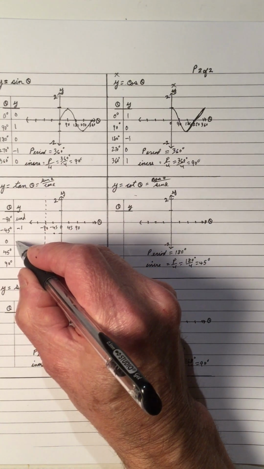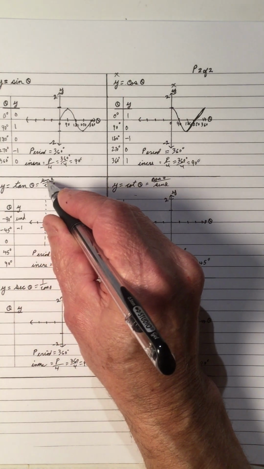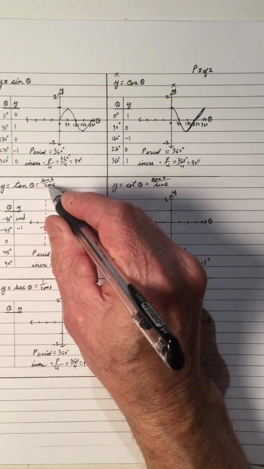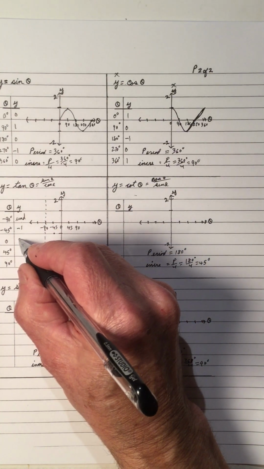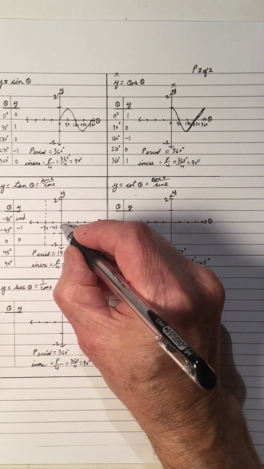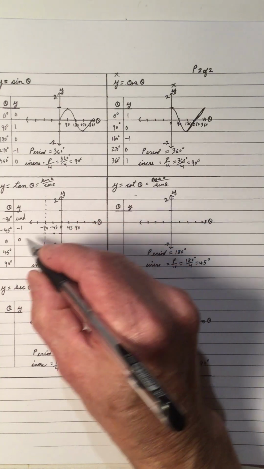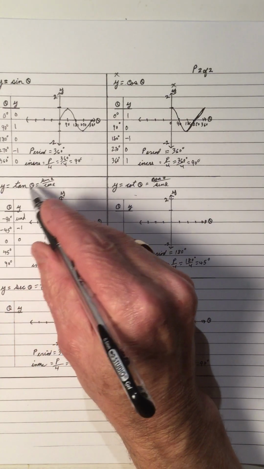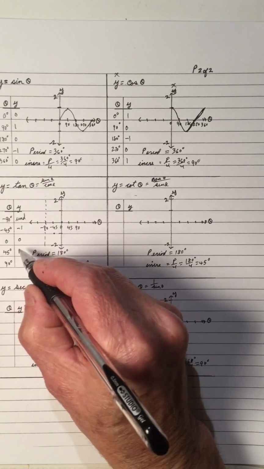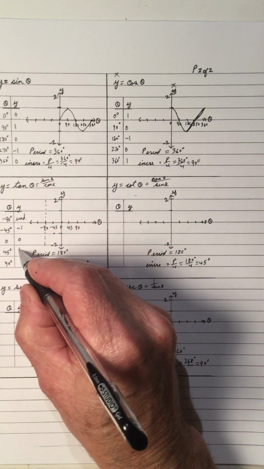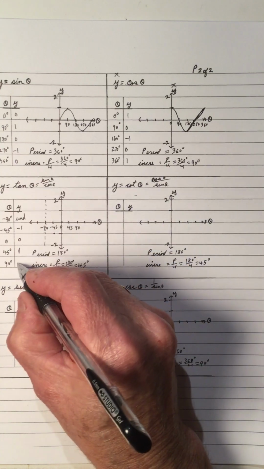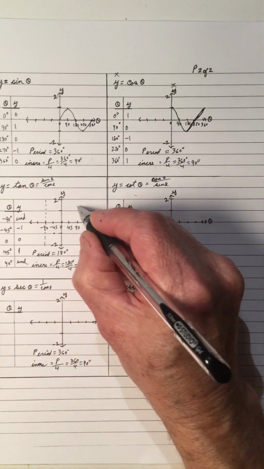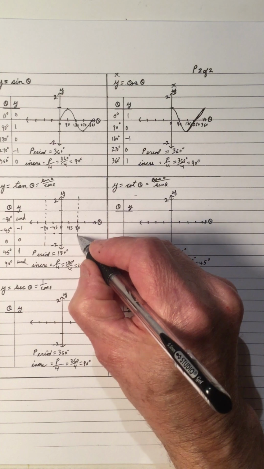The tan of 0: sine is 0 and cos is 1, so that's a 0. At 45, the tan of 45 is 1. And the tan of 90 is undefined, because cos is 0. So tan is undefined at 90.